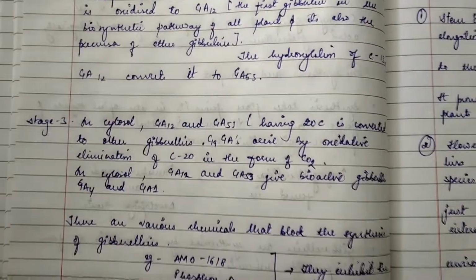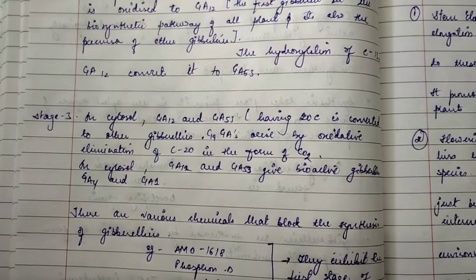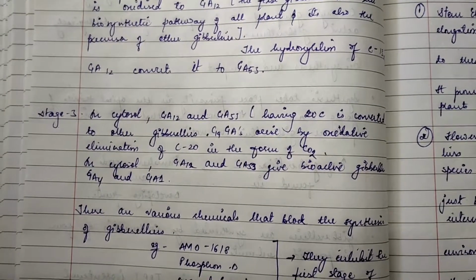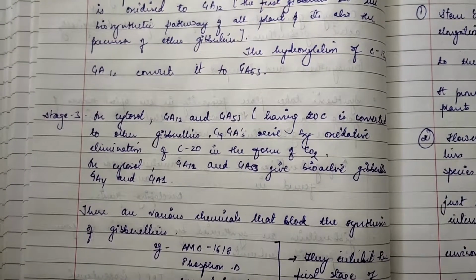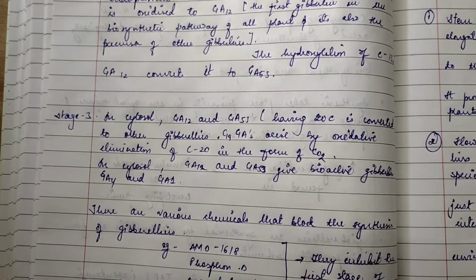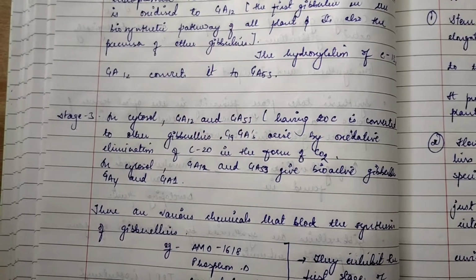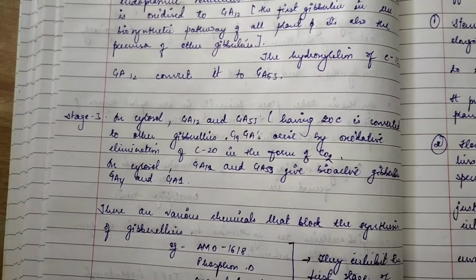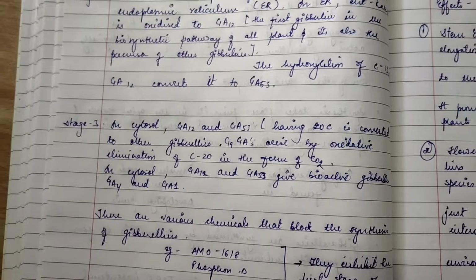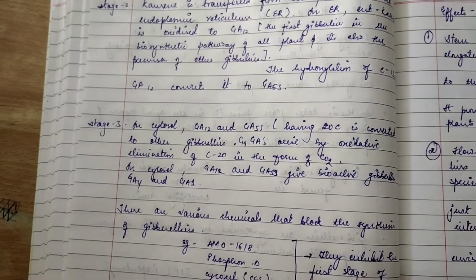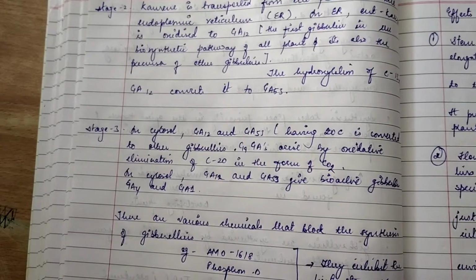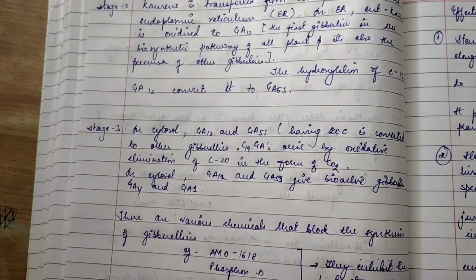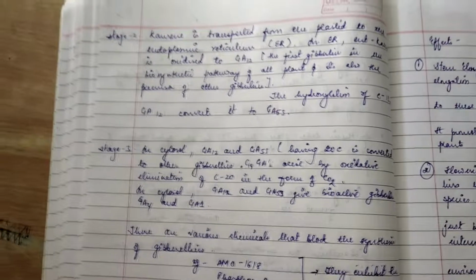ठीक है. Now stage 3 में क्या होता है, साइटोसॉल में हमने बोला GA12 and GA53, they have 20 carbon, which is converted to other gibberellins. ठीक है. और GA9, carbon 9, arise from the oxidative elimination of C20 in the form of CO2. In cytosol, GA12 and GA53 give bioactive gibberellins GA4 and GA1.